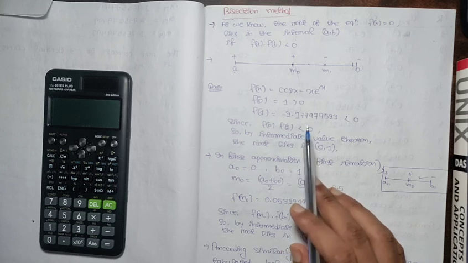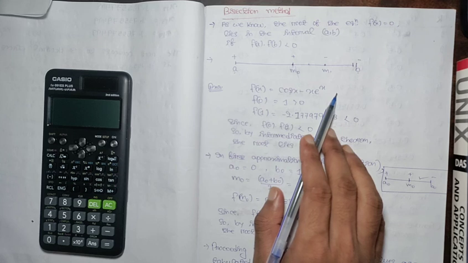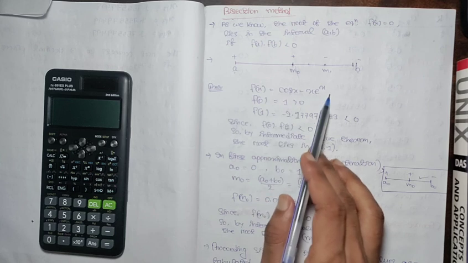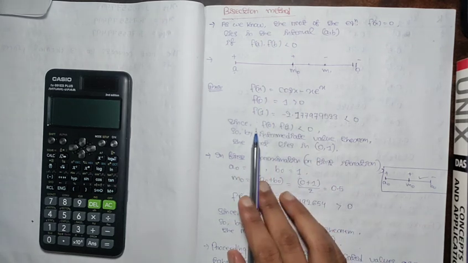So see here how to do it. This is in the form of f of x. I already told you in my previous video. So f of x equals this equation, and simply put 0, 1 and so on.